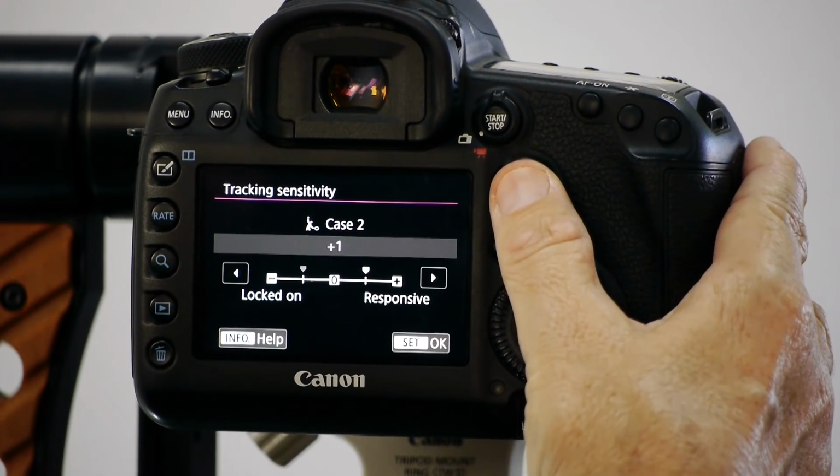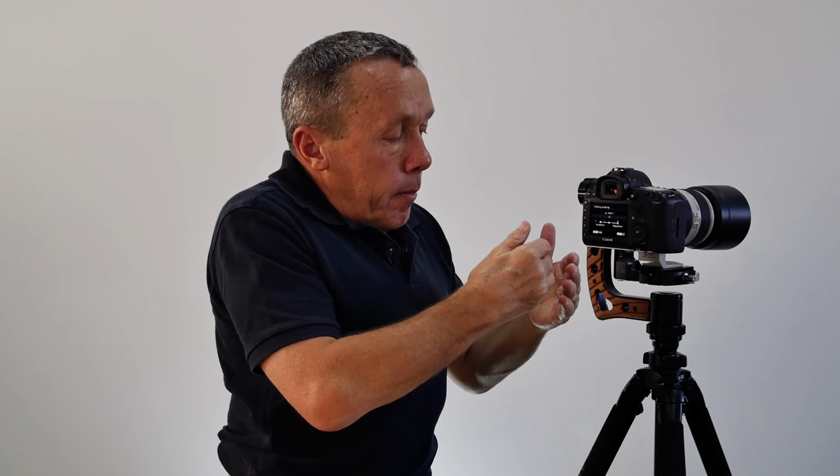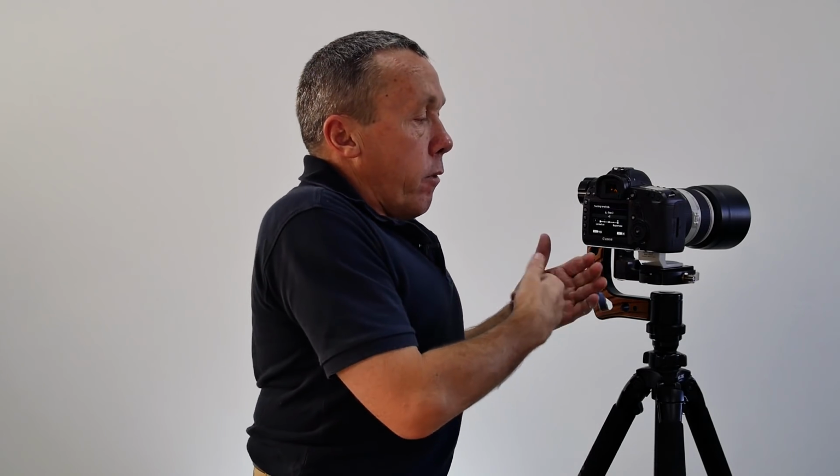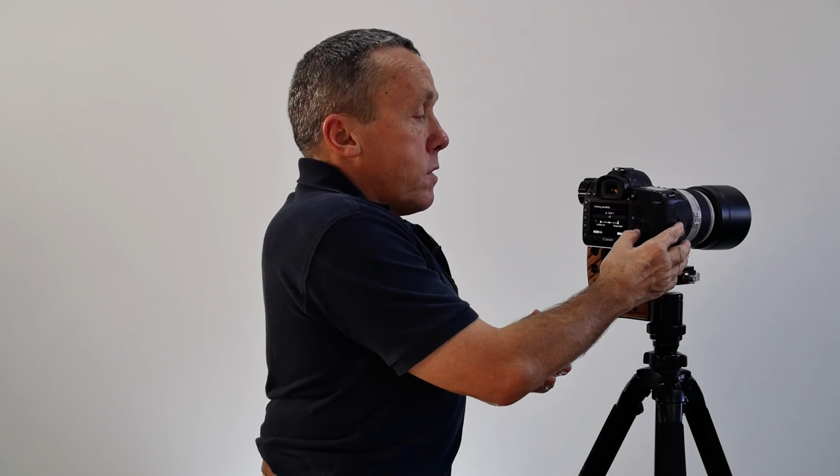So if I set it to responsive, what will happen is the split second that my focus point comes away from the subject, the camera will grab onto the background. Equally, if I'm following a subject and I get something that passes between my subject and the camera, perhaps a bush or a tree or a closer animal, then if I have the camera on responsive, it's likely to instantly grab onto that foreground subject. So responsive is going to give me behavior that's similar to what I've just described.